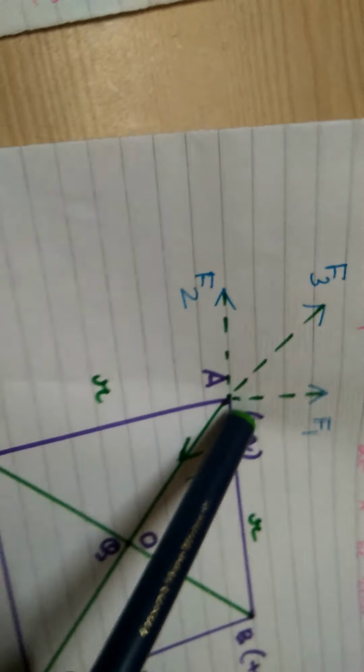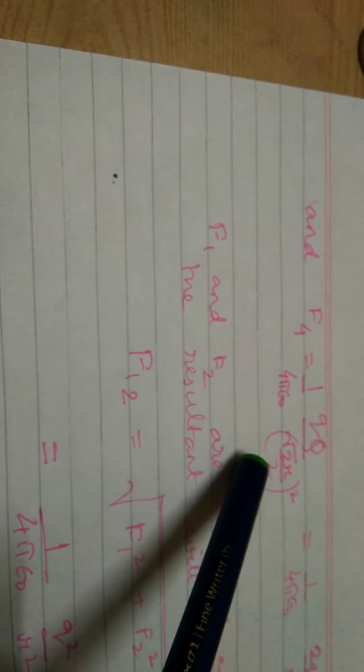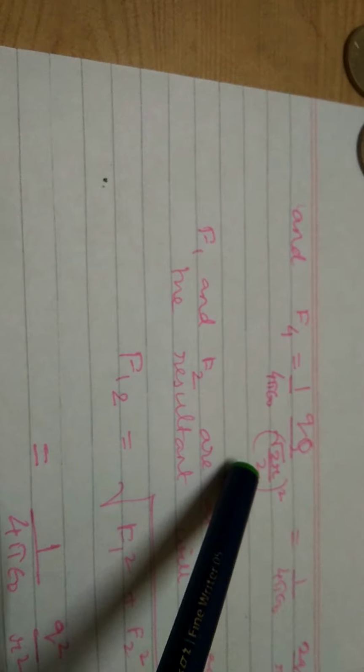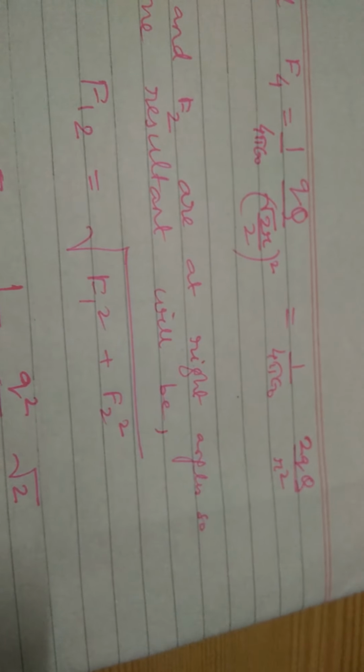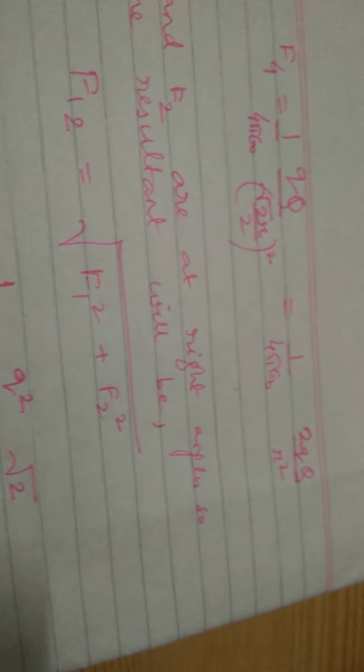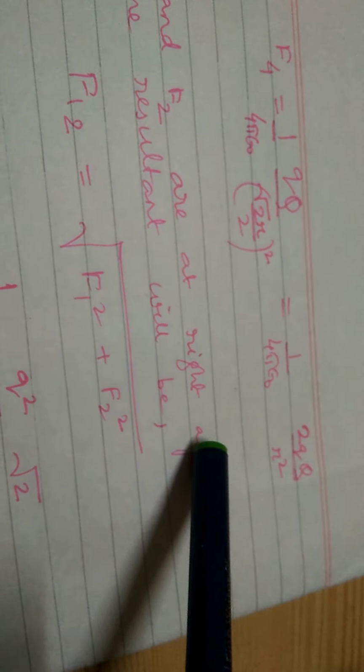So F4, 1 by 4 pi epsilon naught, small q and capital Q. What is the distance? Half of the diagonal. So diagonal was root 2r by 2 whole square. 1 by 4 pi epsilon naught, expand it, 2 small q capital Q by r square.